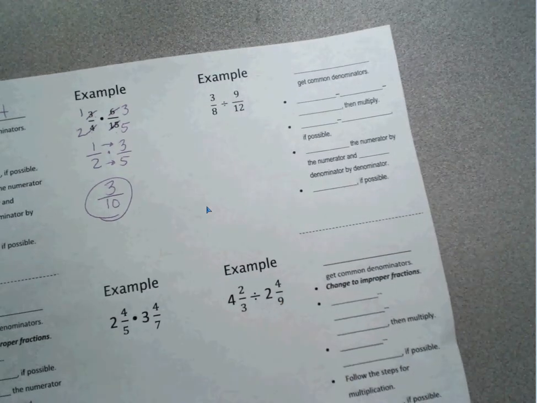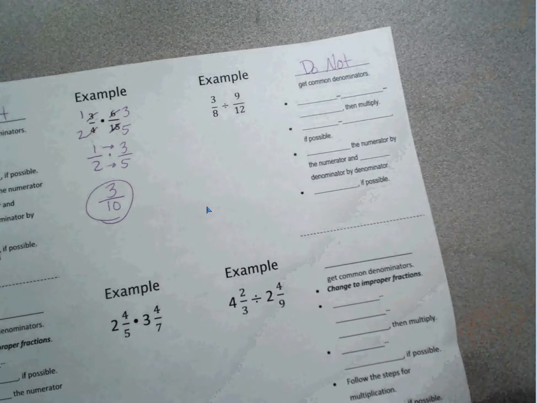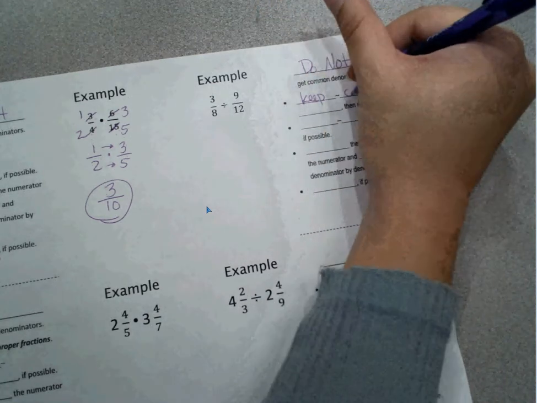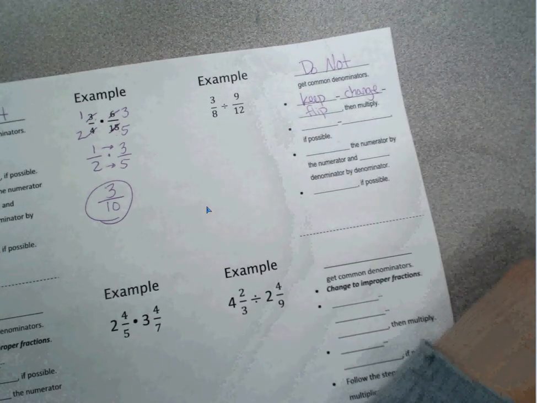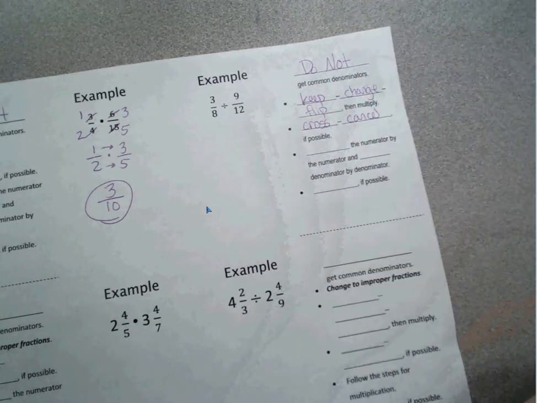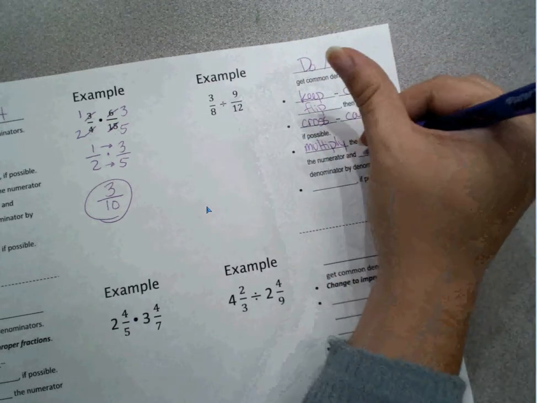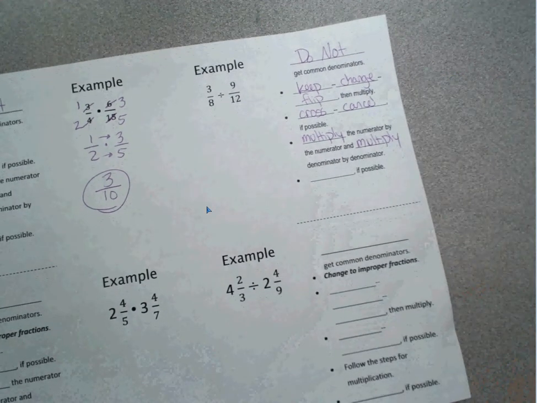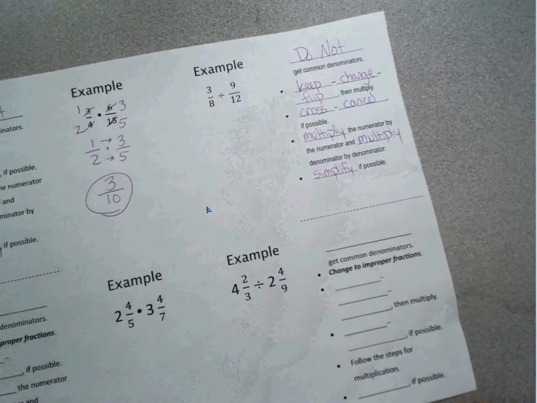So now if we look at dividing. Dividing, same thing, we do not get common denominators. There's a few phrases you might like. I like keep, change, flip. Then multiply. So just like we saw before, cross-cancel if possible. Then just multiply the numerator by the numerator and the denominator by the denominator. And then again, you're just going to simplify if possible.